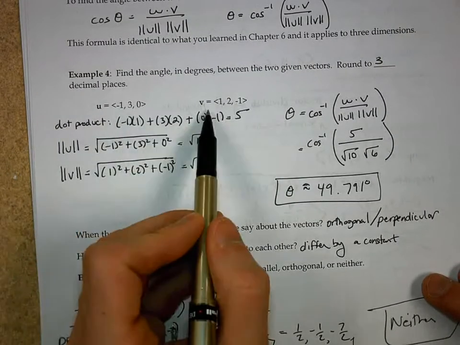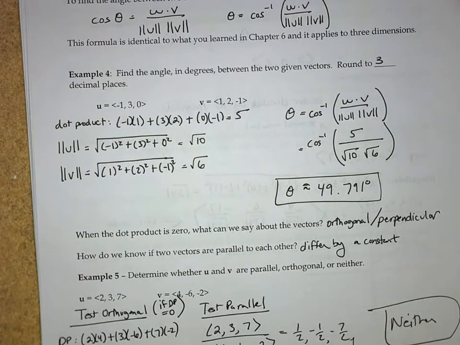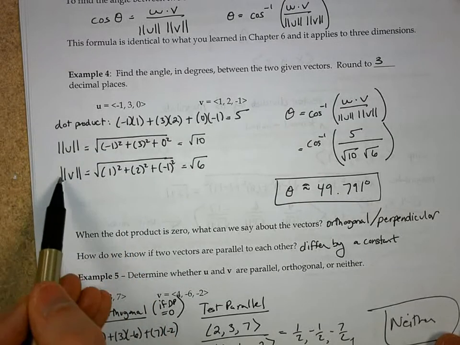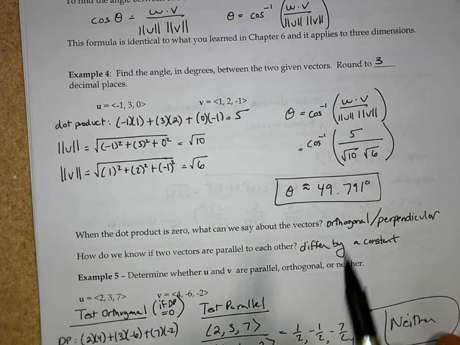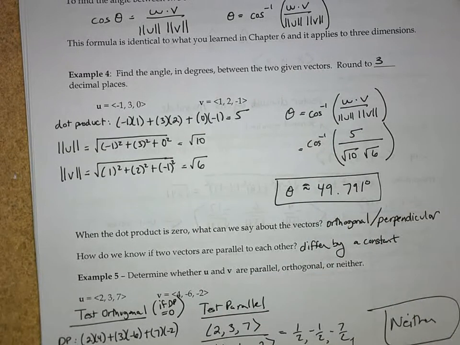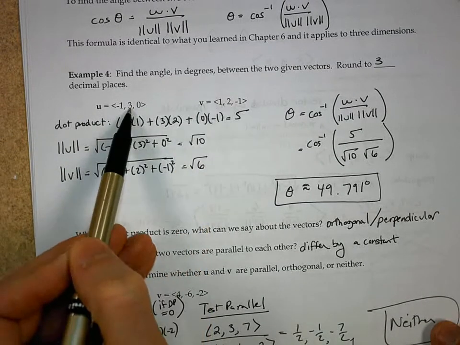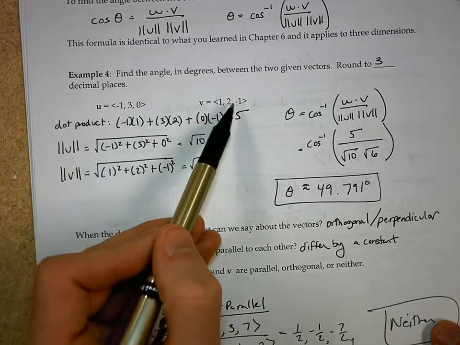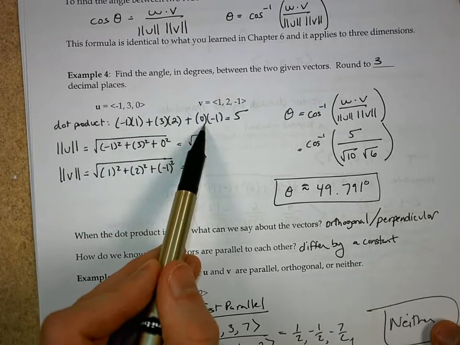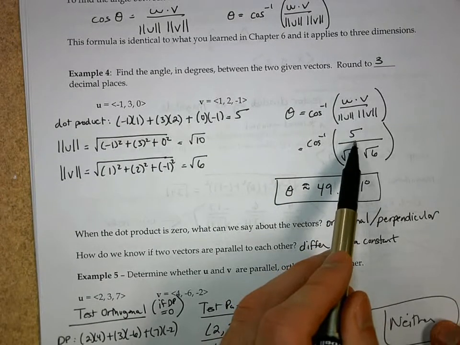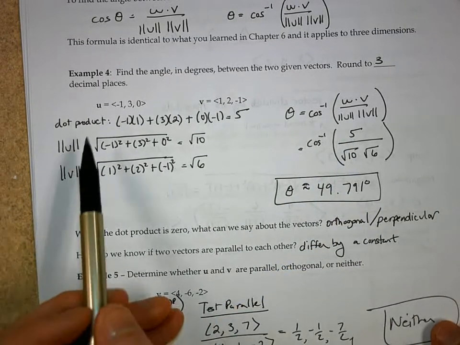So if I have 2 vectors here, vectors u and v, I've got to do 3 things. First, I've got to find the dot product. Second, I've got to find the magnitude of both vectors. And then finally, I've got to plug into my formula and then get the calculator answer. So here, dot product of u and v, multiplying the x's, multiplying my y's, multiplying my z's, adding the results together, and I get 5. So that means 5 is going to be what I plug into this formula for the dot product.